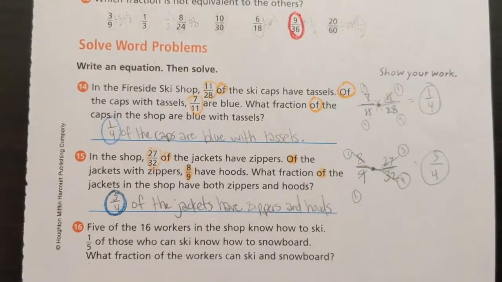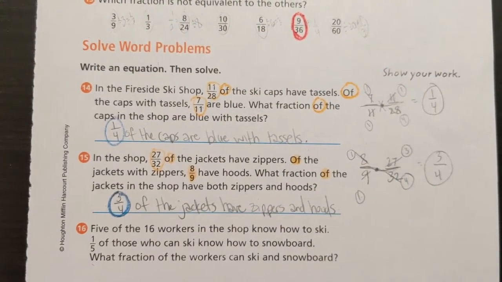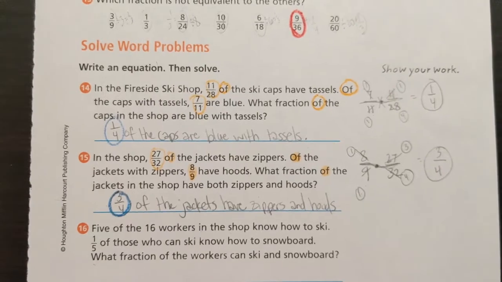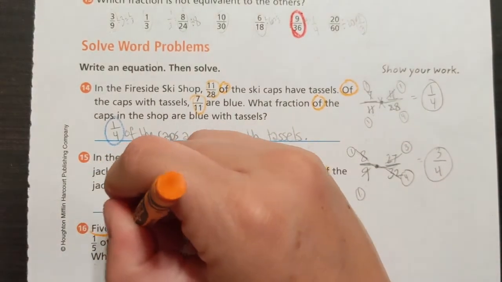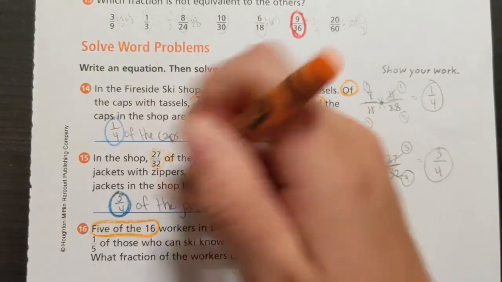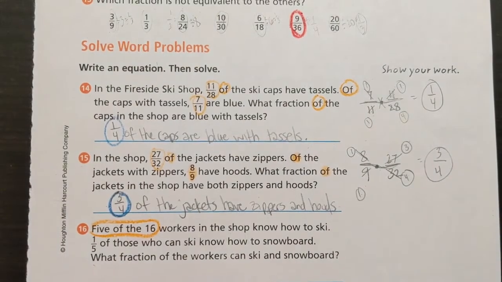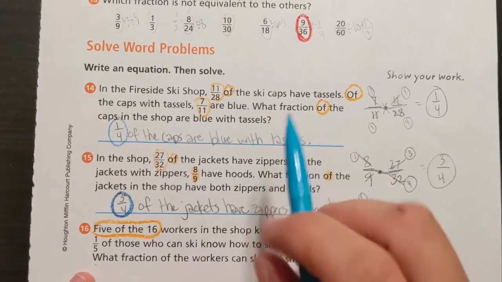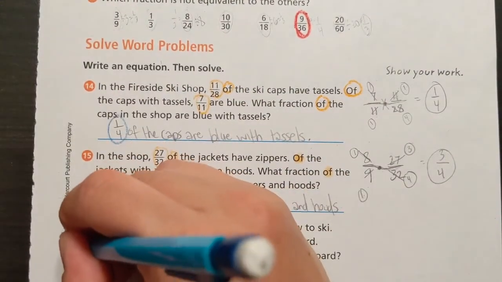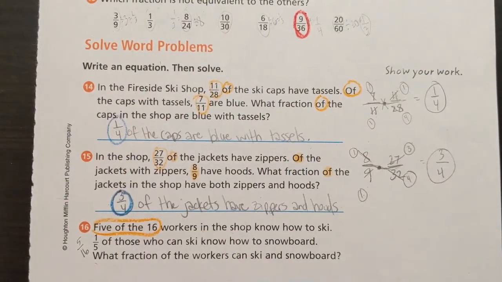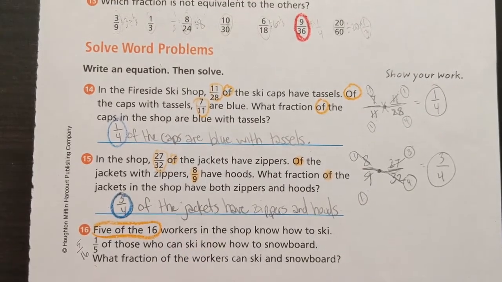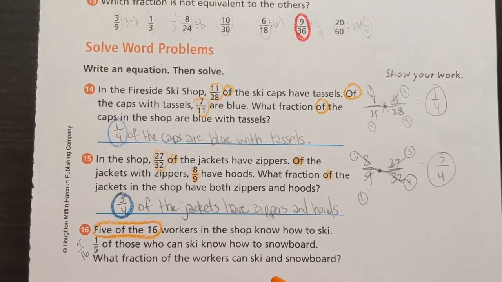And it says, 5 of the 16 workers in the shop know how to ski. Interesting. They have written it with words and a number here to make you really think, what does that look like? 5 of the 16? It looks like a fraction, everybody. It's just 5/16. Don't be paranoid by that. Anyway, 5 of the 16 workers in the shop know how to ski. Well, that's good because they're working at a ski shop.